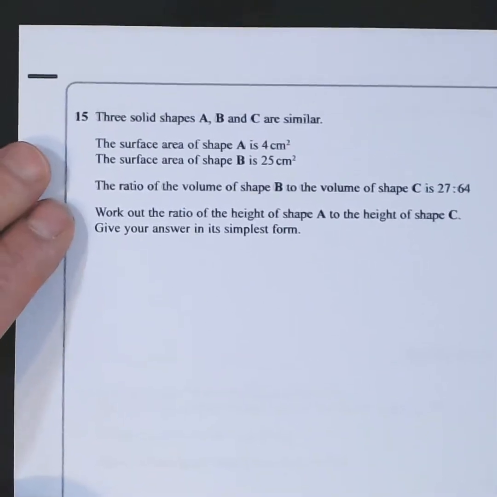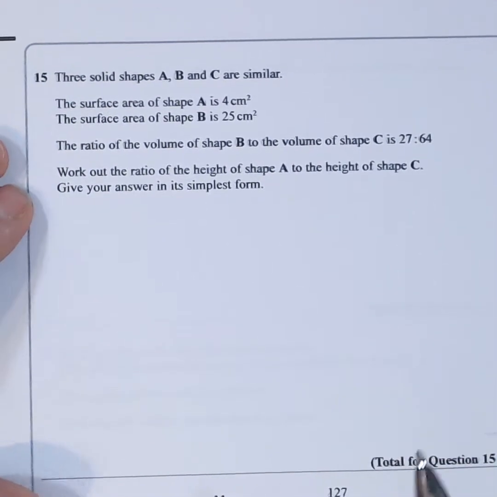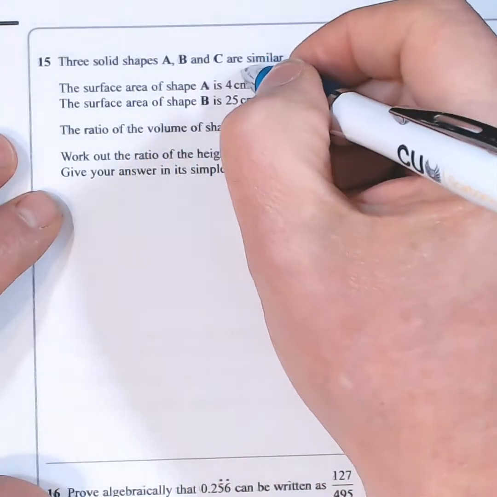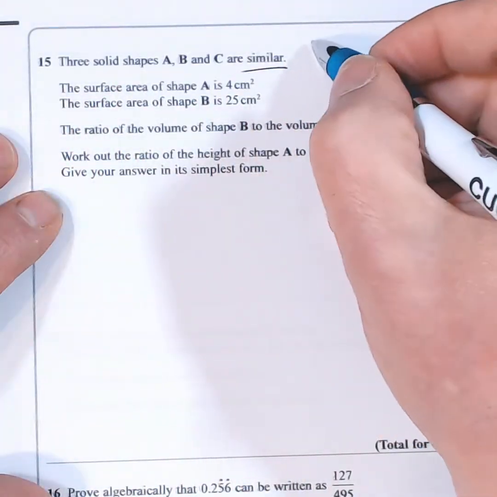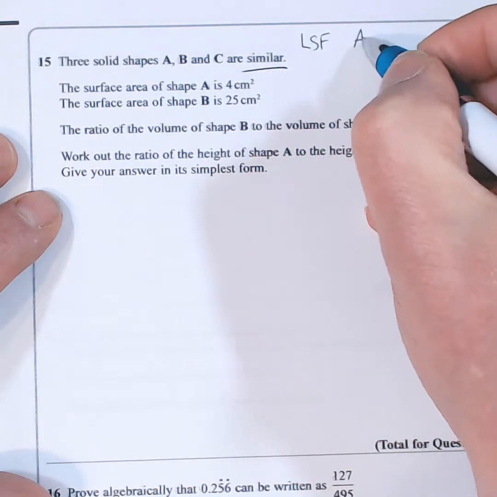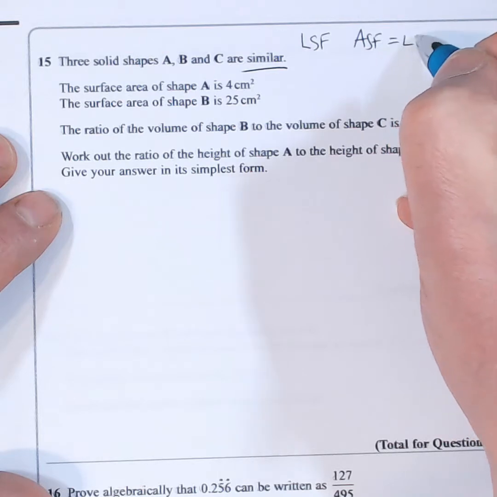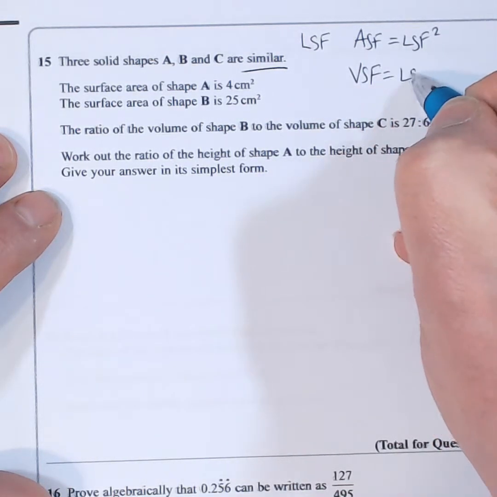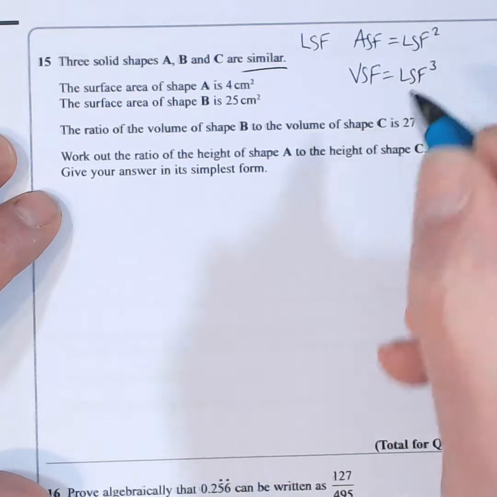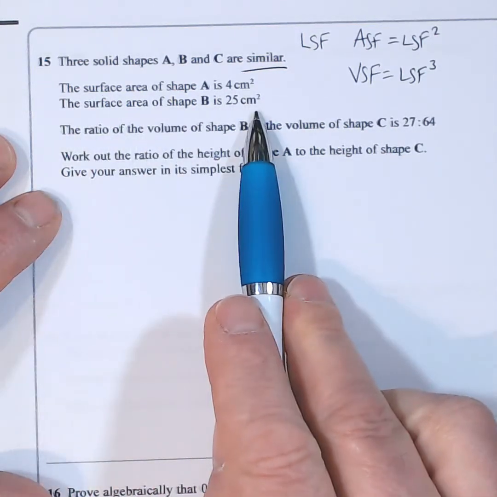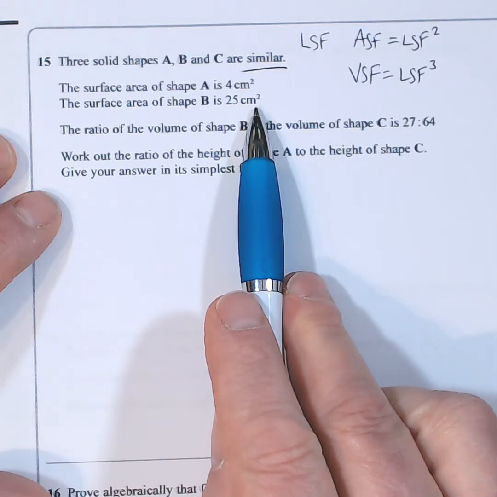Okay, so we've got a question here that talks about shapes being similar. So again, key information, it's about similar shapes, so we should be thinking about linear scale factors. The area scale factor is equal to the linear scale factor squared, and the volume scale factor is equal to the linear scale factor cubed. They're talking about the surface area, so therefore we can get an area scale factor.